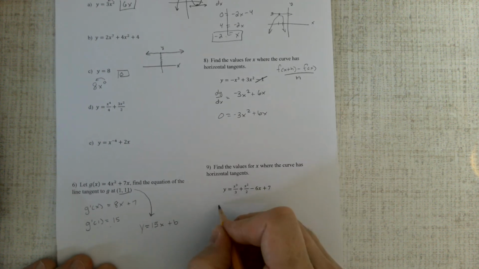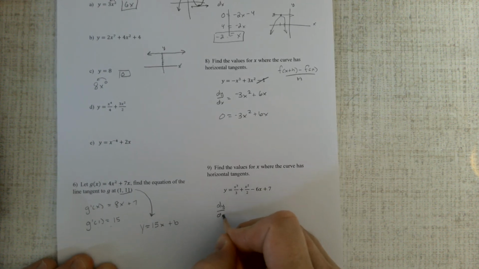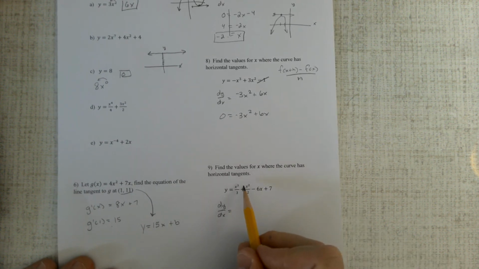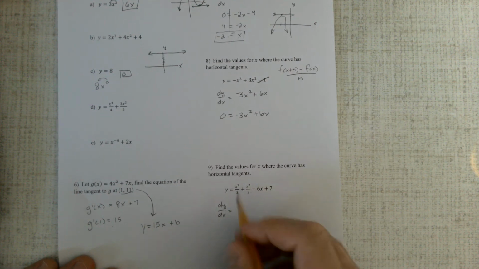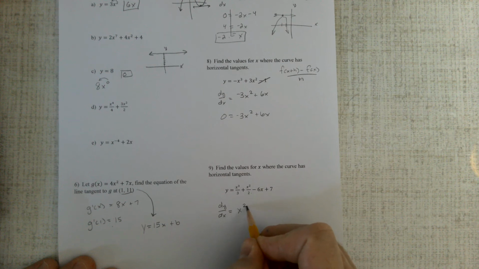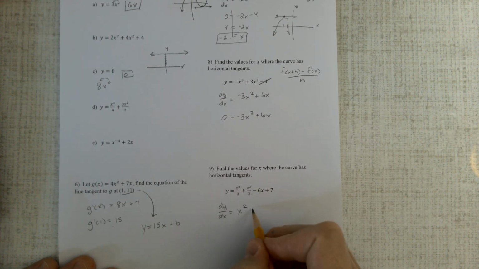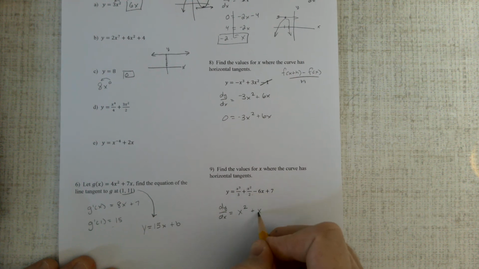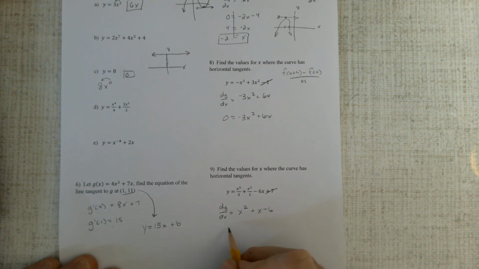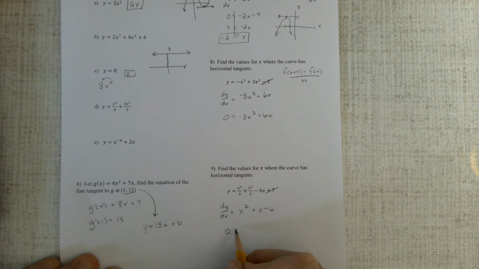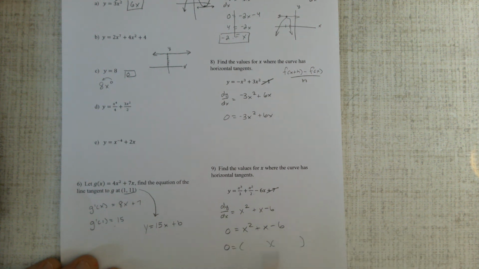And the bottom one, let's find this derivative. Let's see here, if I multiply this 3 down, I have 3x, but it's divided by 3, so I have 3x divided by 3, that's just x squared. And if I multiply this 2 down, I have 2x over 2, so that's just x, and minus 6, and there's my derivative. So here is the equation to solve, and you got to solve it. How are you going to solve that? Well, it'll probably factor very nicely for you.